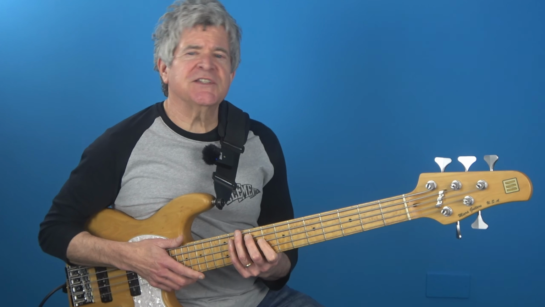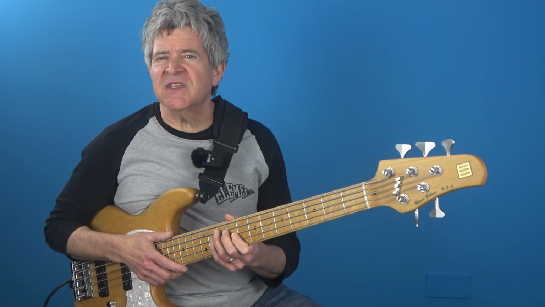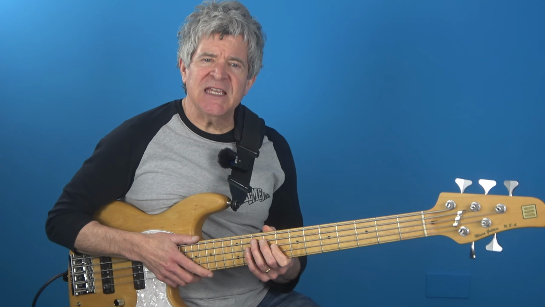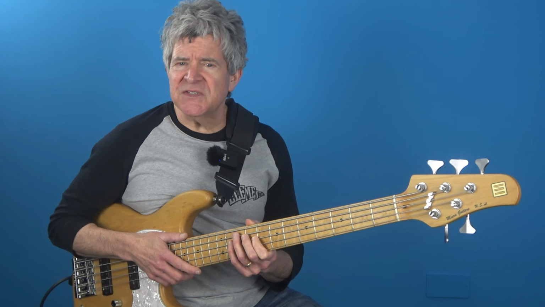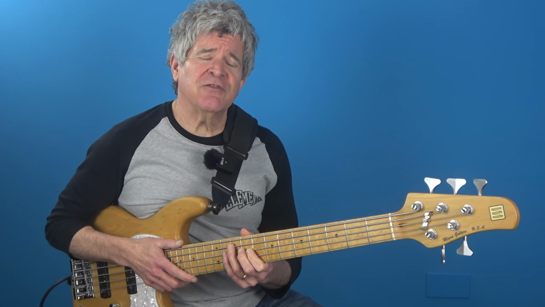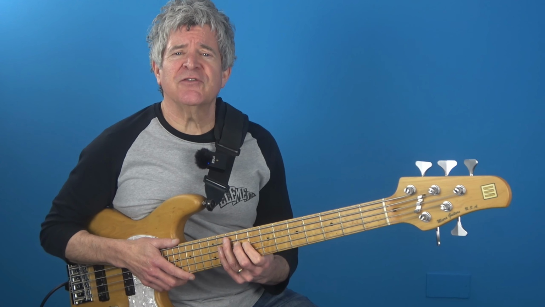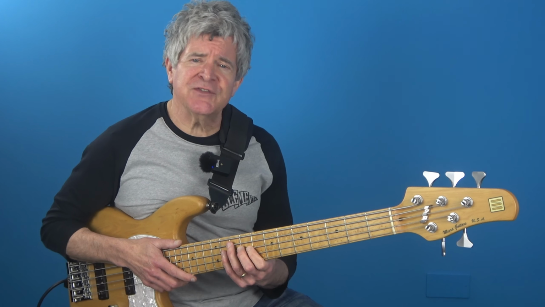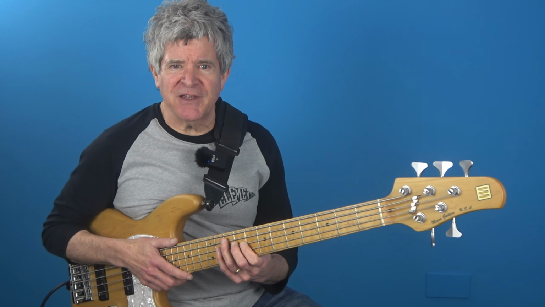Okay, so here's a list of dominant seventh chords that would be considered secondary dominants in the key of C major. A7 would be the 5/7 of 2 minor 7. B7 would be the 5/7 of 3 minor 7. C7 would be the 5/7 of 4 major 7. D7 would be the 5/7 of 5/7. And E7 would be the 5/7 of 6 minor 7.